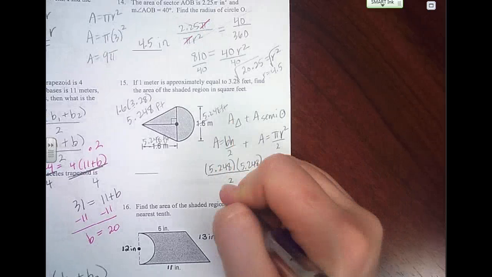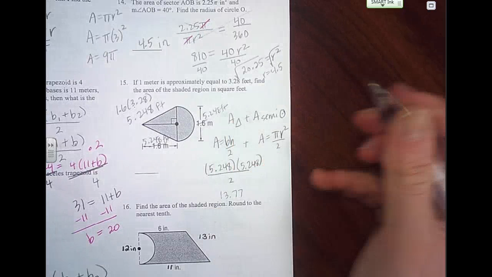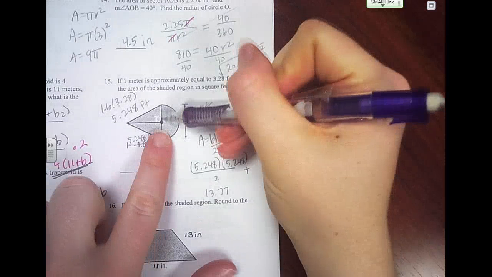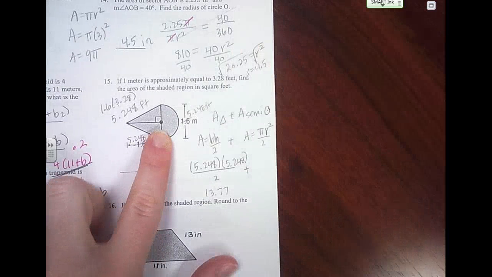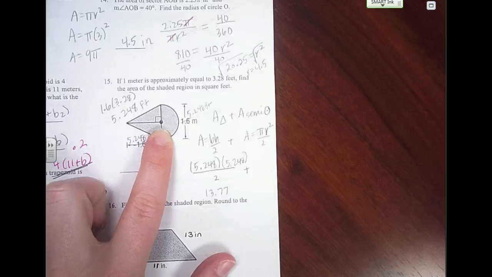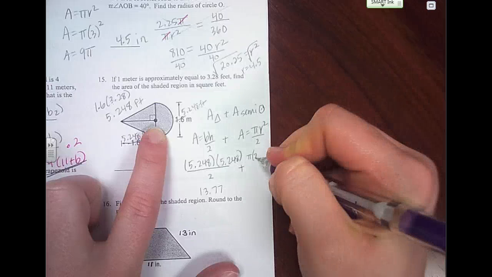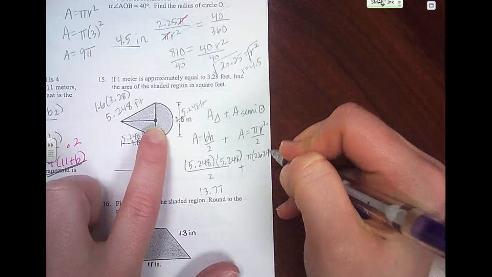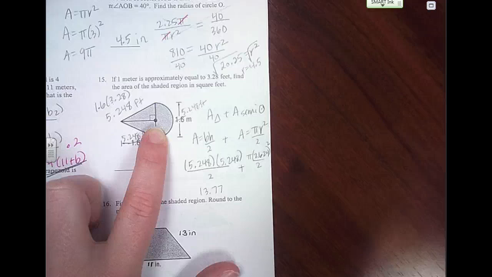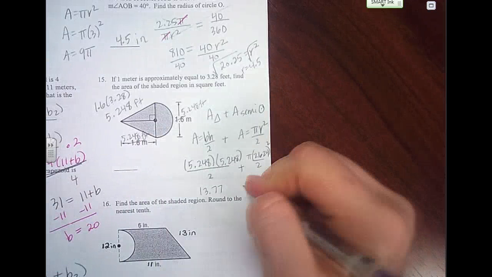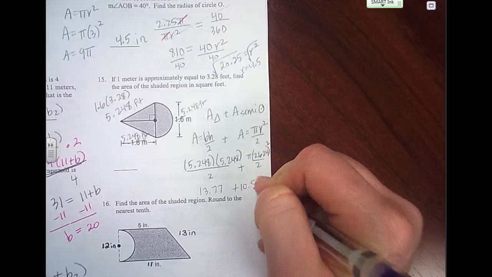So the area of the triangle, 13.77, plus, I need to first find the radius. So I'm going to take 5.248 and divide it by 2. So I have pi times 2.624 squared divided by 2. So the semicircle is 10.82.